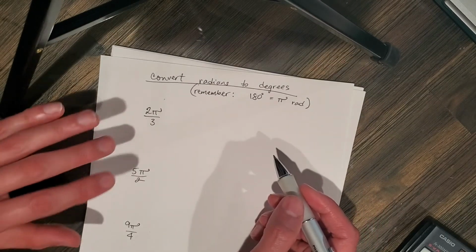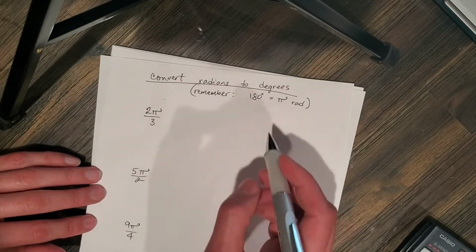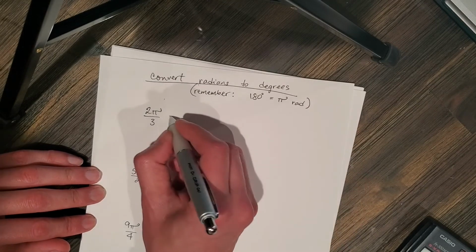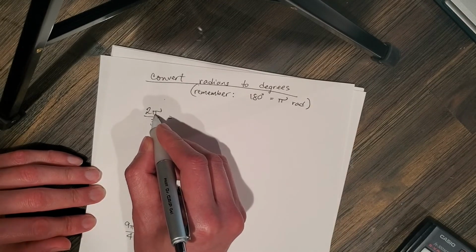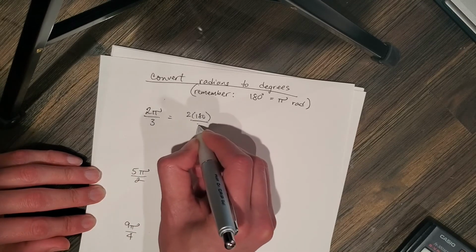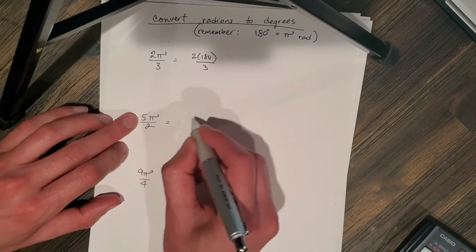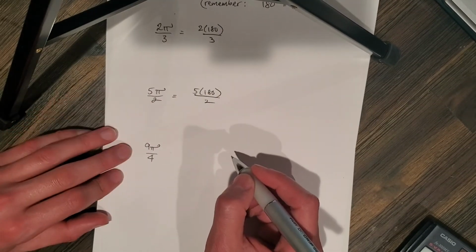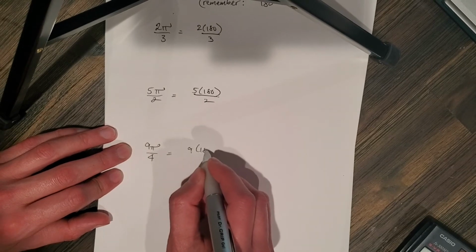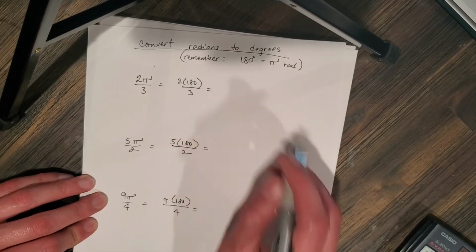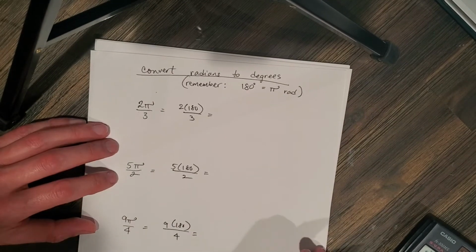Now this actually is easier than the other one we just did because, remember, 180 degrees is equal to pi. So all I have to do here is substitute 180 in for that pi. So check this out, this will be 2 times 180 over 3. 5 times 180 over 2. And 9 times 180 over 4. Okay? And I'm going to use my calculator to help me do this.